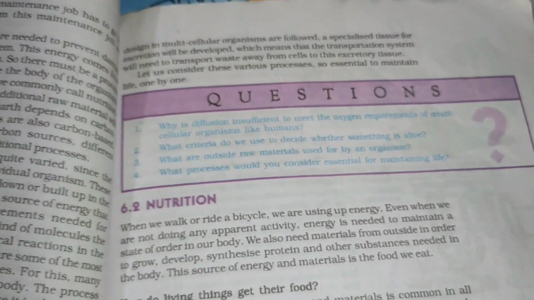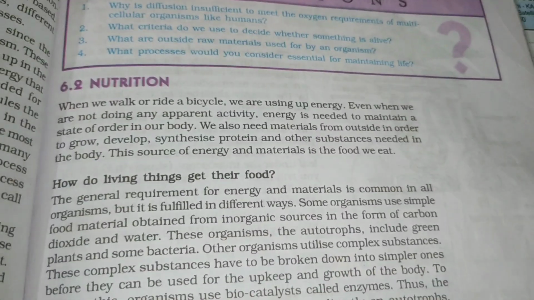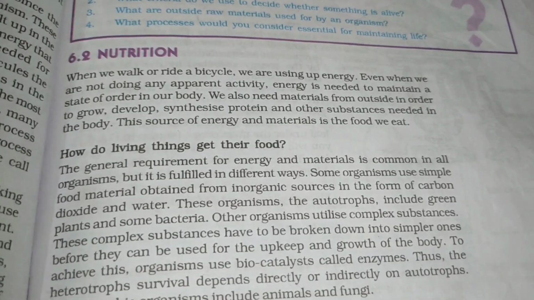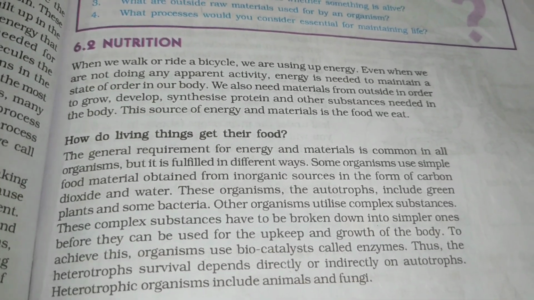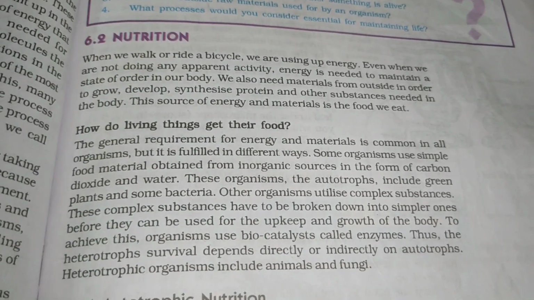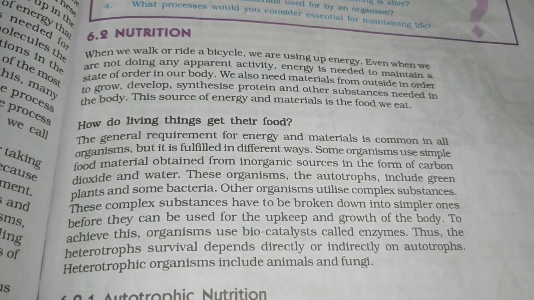So, all these are the important life processes. Now, we'll see what is nutrition. I already told. We want energy, and this energy is required to maintain our body, to develop, to grow, for all these. So, from where will we get energy? The source of energy is the food we eat.